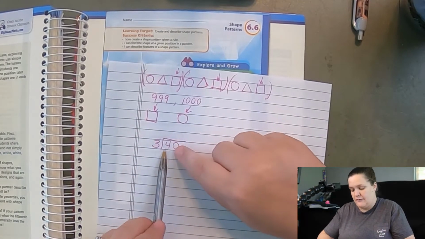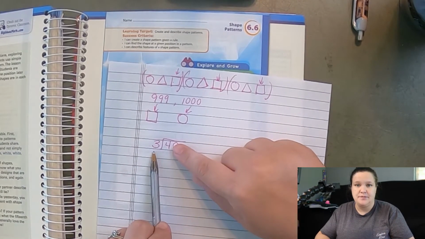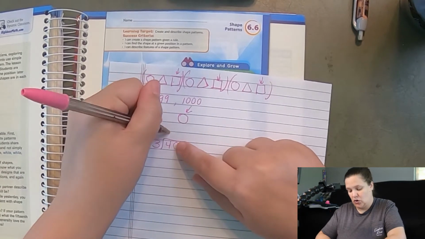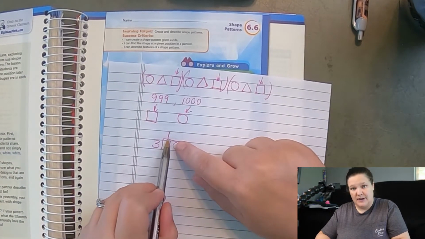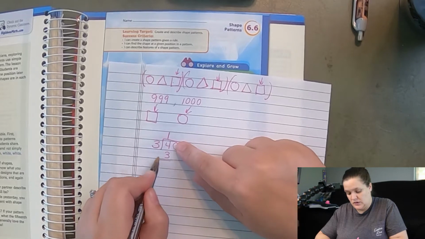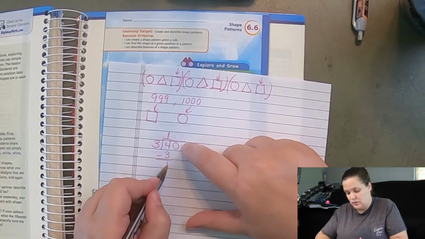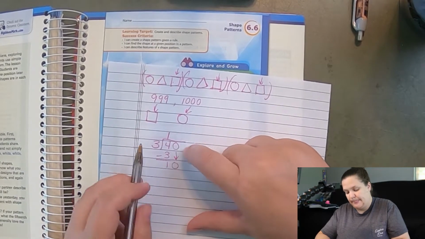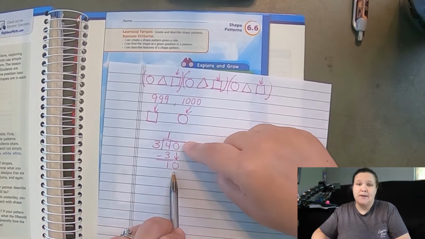Okay? 4 divided by 3 is 1. You can go in one time without going over. 3 times 1 is 3. We subtract. 4 minus 3 is 1. We bring down our 0. 3 can go into 10.